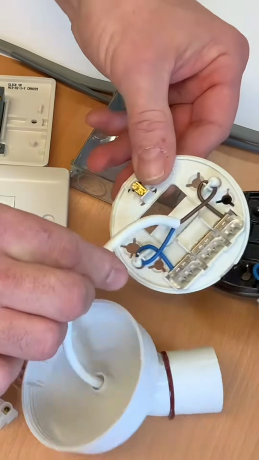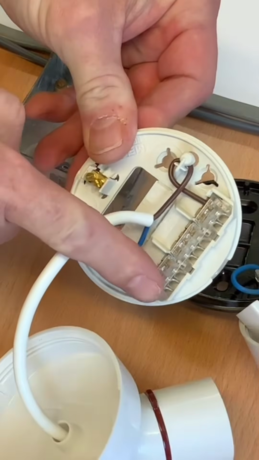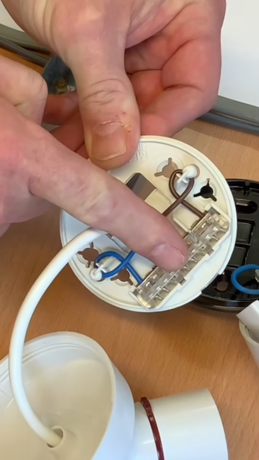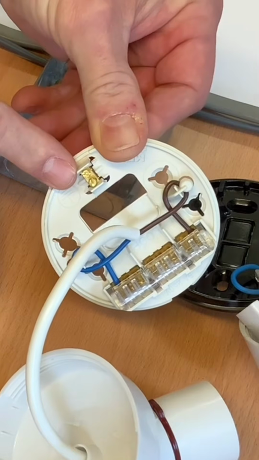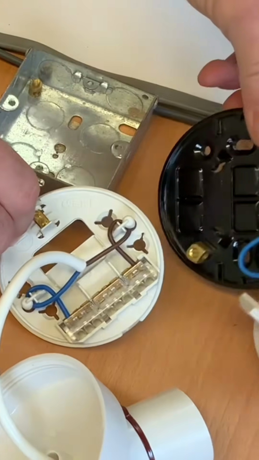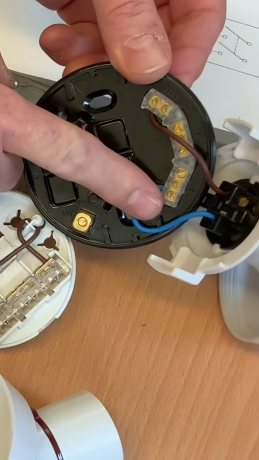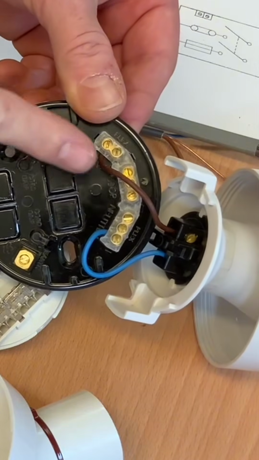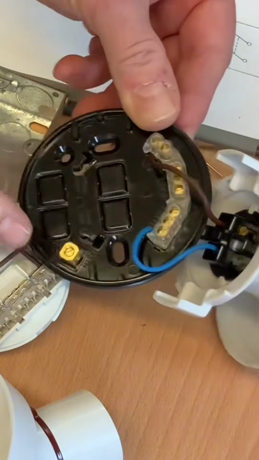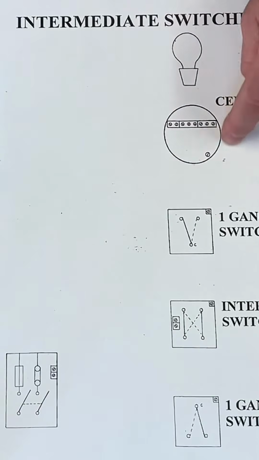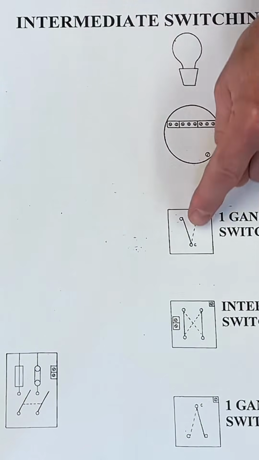So if we look here within the ceiling rose itself, we have our block of 3 for neutral, block of 3 for line, block of 2 for switching line, and our earth terminal for our CPCs. Exactly the same here in the back lamp holder: block of 3 neutral, block of 3 for line, block of 2 for switching line, and an earth terminal for the CPCs. This will help you wire in those accessories, as will the switches.